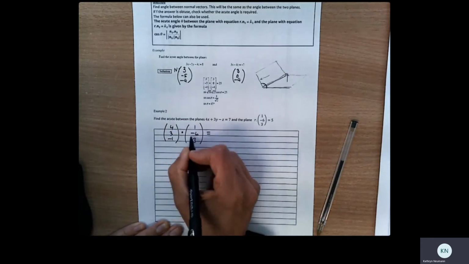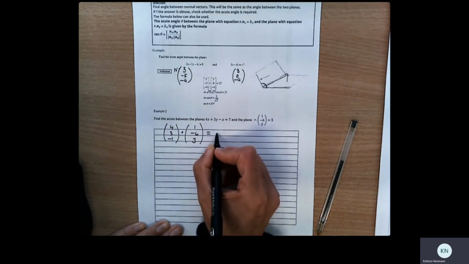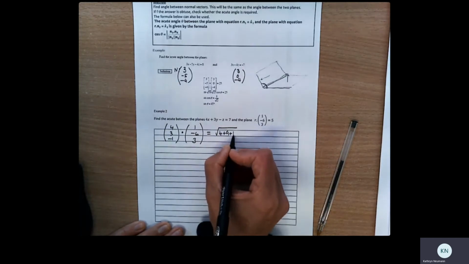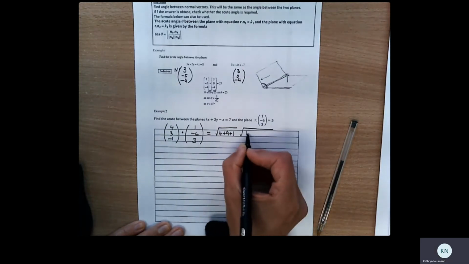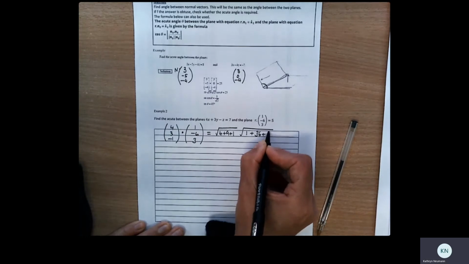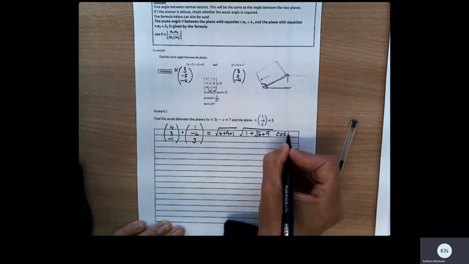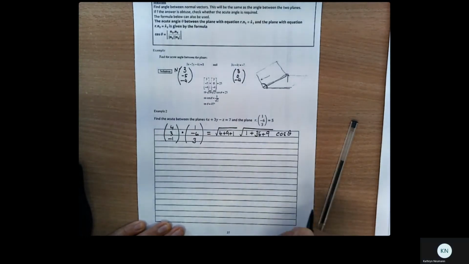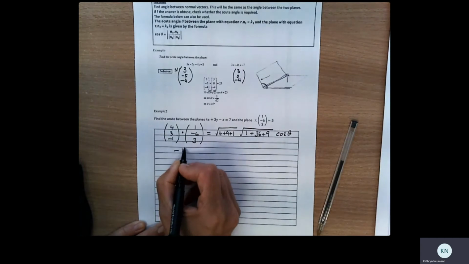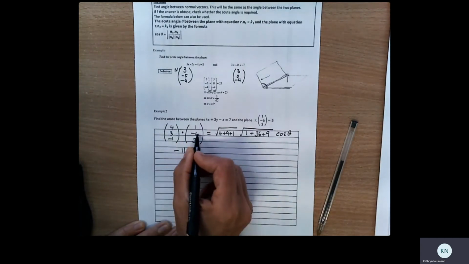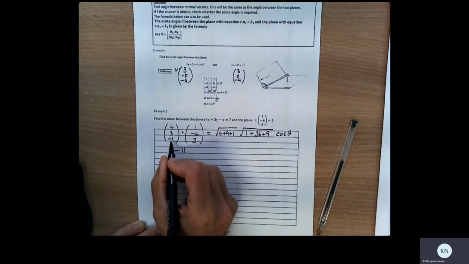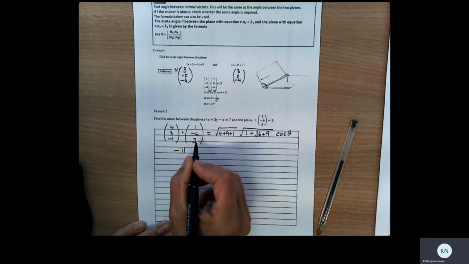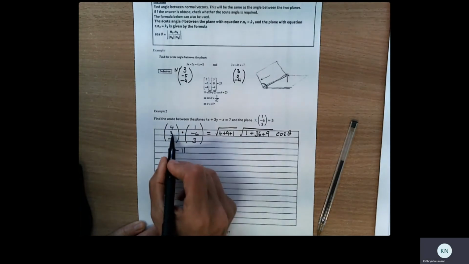And if we work out this dot product, that's going to be equal to the square root of 4 plus 9 plus 1, multiplied by the square root of 1 plus 36 plus 9, multiplied by cos of theta. So what I get from this is minus 11, because this is 4, minus 18 is minus 14. Oh, where's my calculation gone wrong then?